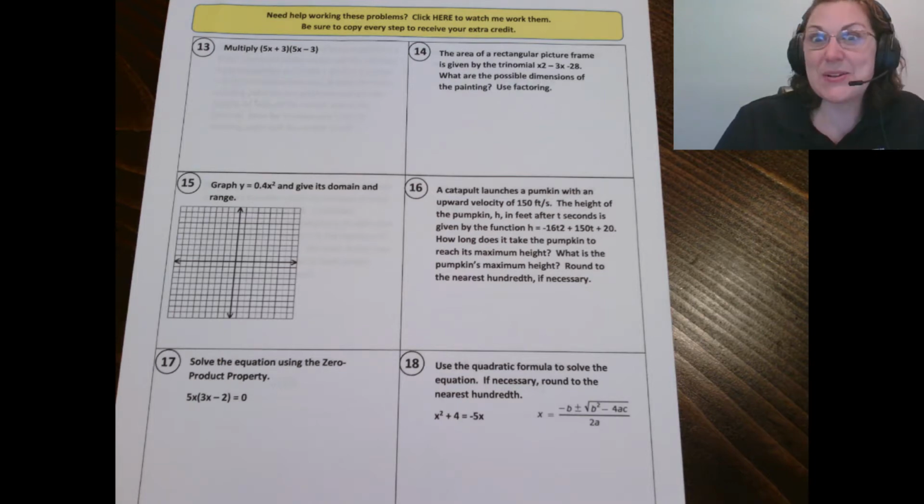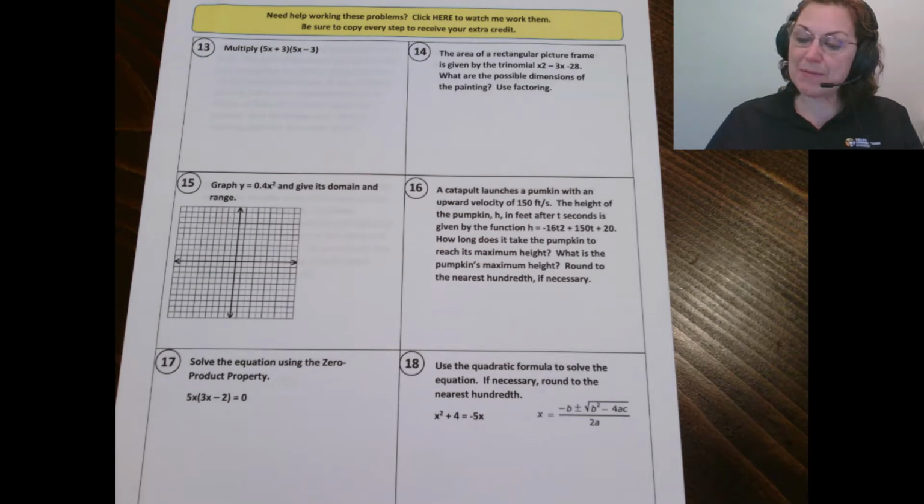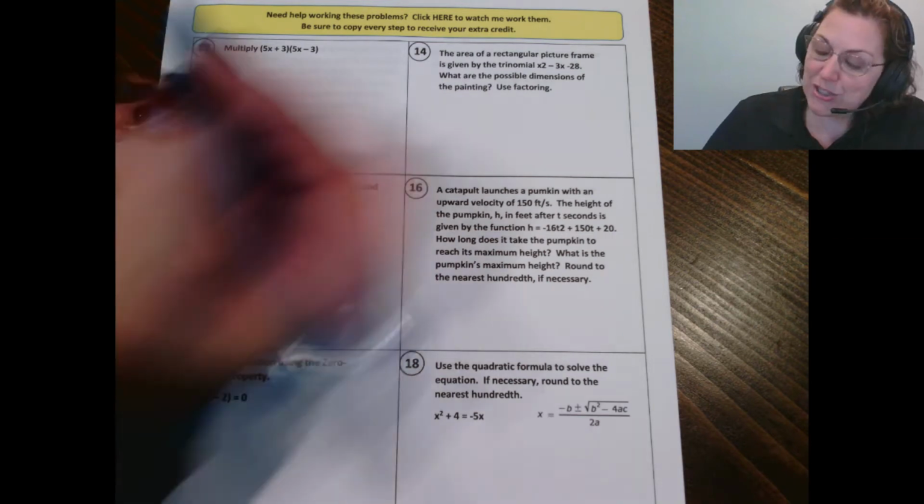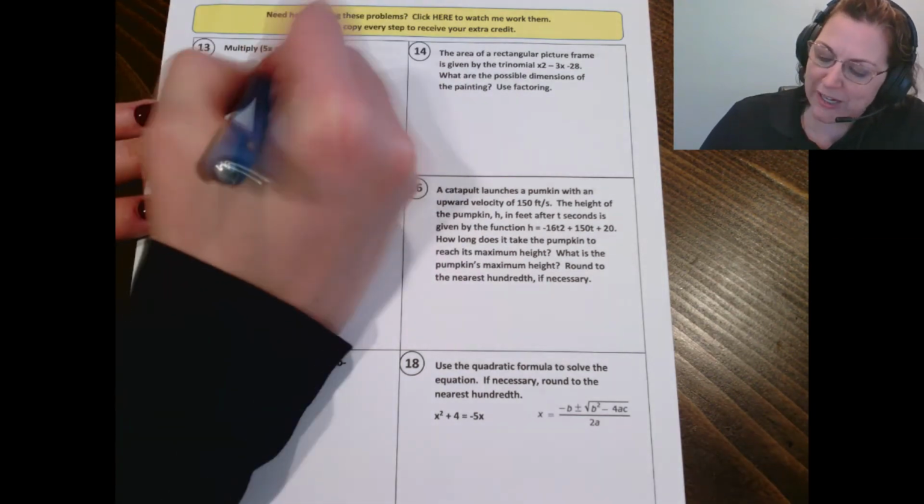So let's go ahead and get started. For problem number 13, if you saw problem number 12, you know I worked it with the box method, and I'm going to do it again because it's just so easy to organize our information.